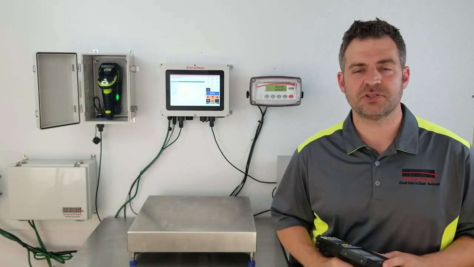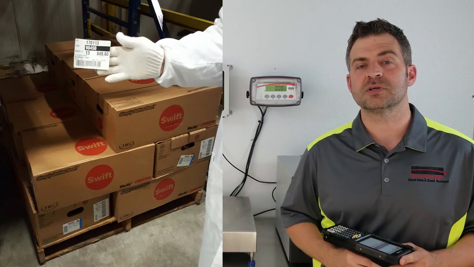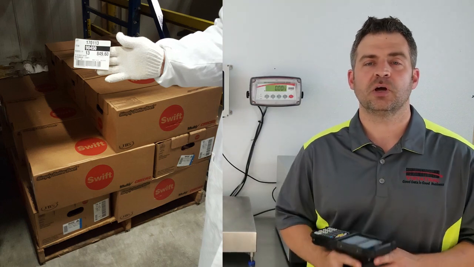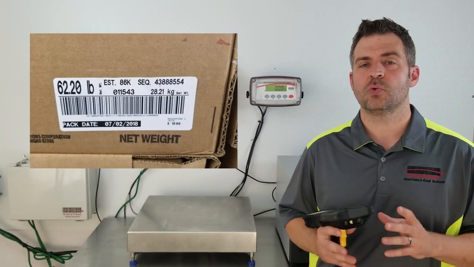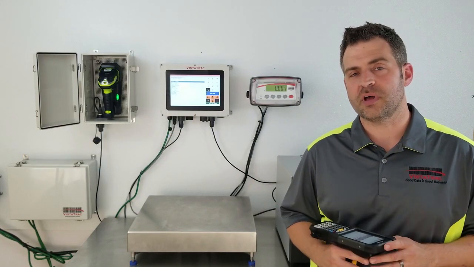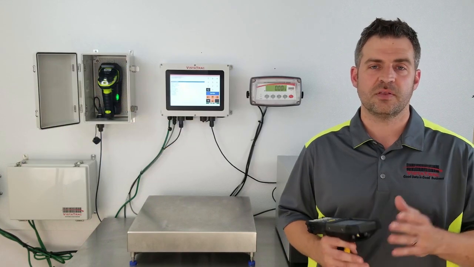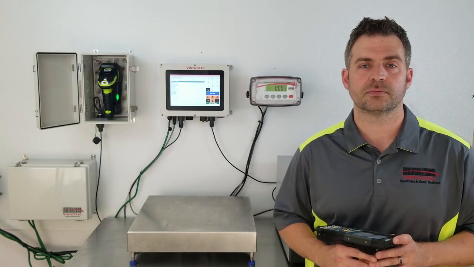VistaTrac simplifies your receiving process by enabling you to scan your supplier's barcodes, capturing all their information, including pack dates, lot numbers, weights, the entire packer barcode. You can also print labels for suppliers that might not send you GS1 labels, and as soon as those labels print, the item is received into your inventory.